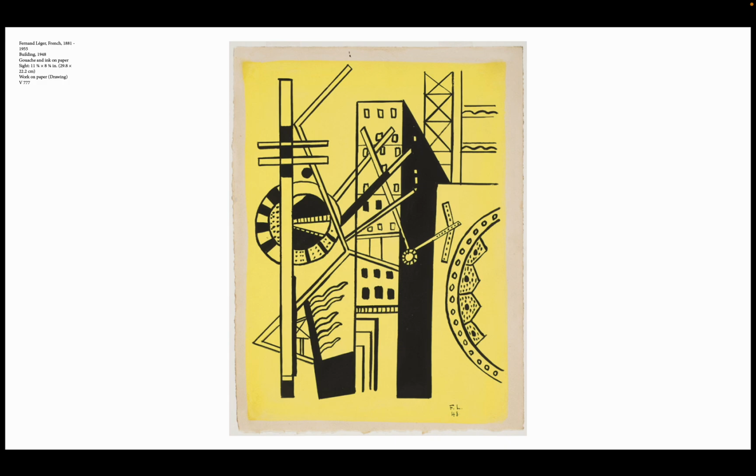Fernand Léger is a French painter working in a cubist manner. His work was a commentary on industrial refuse in the landscape. When looking around you, especially in Winona, I see so much industry here. With industry comes pollution.